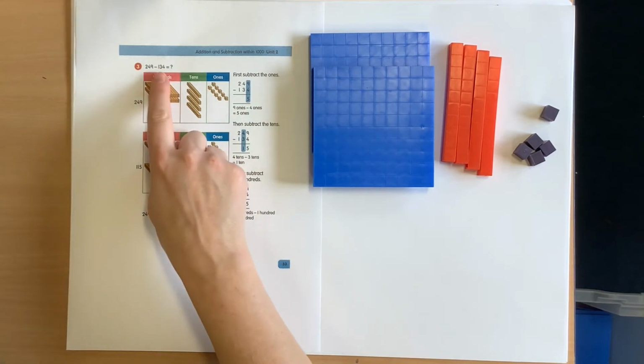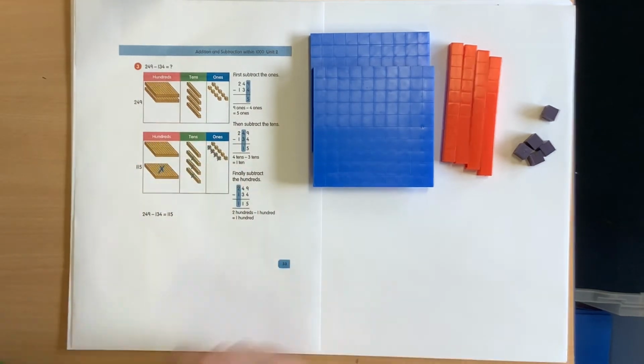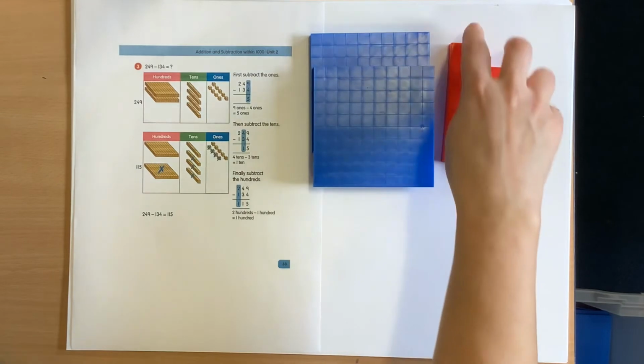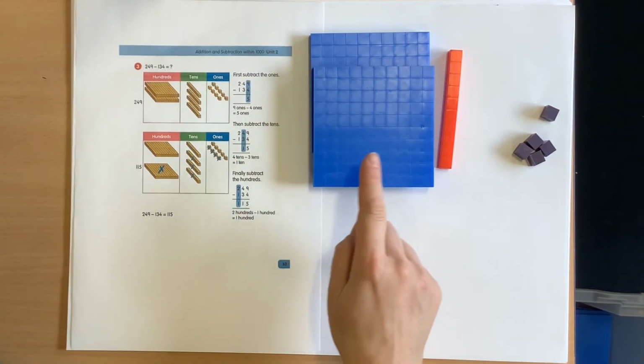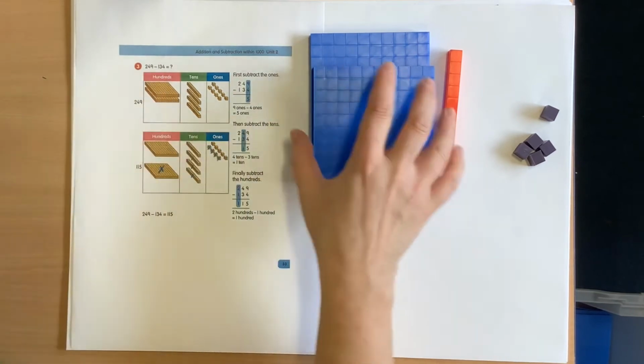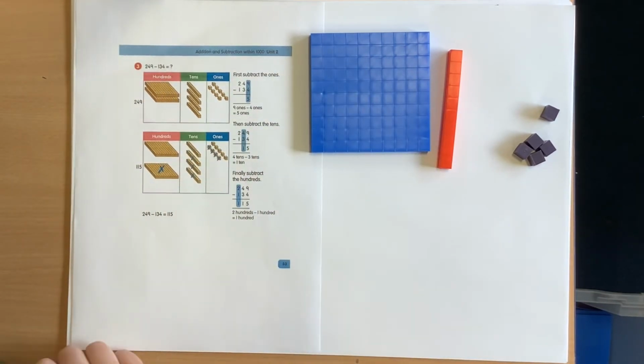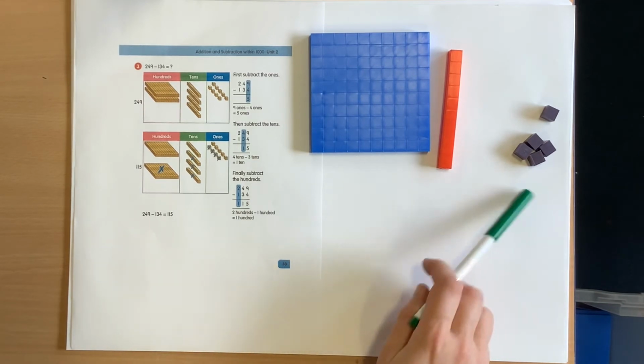Tens, we've got to take away 3 tens. So we've got 4 tens, take away 3 tens, leaves us with 1 ten. And then hundreds, we've got 2 hundreds, and we need to take away one of them. So 2 hundreds take away 1 hundred is 1 hundred, giving us the answer 115.